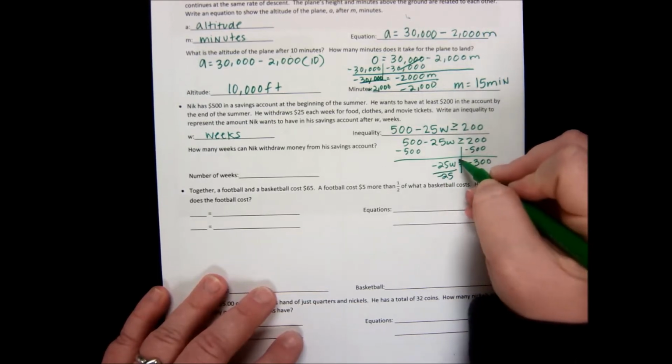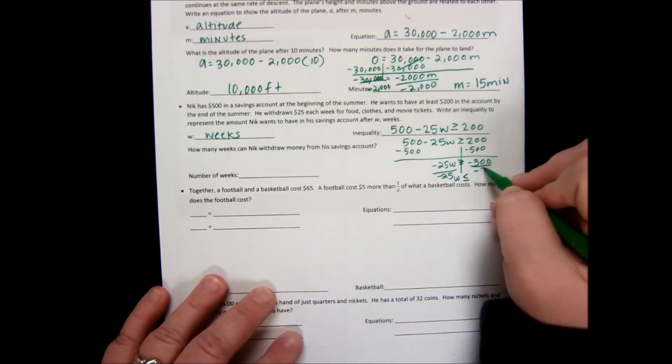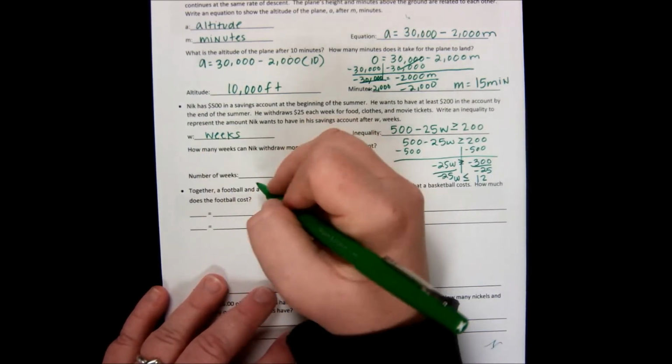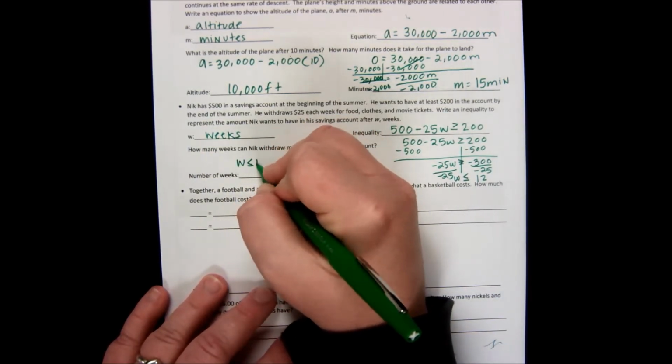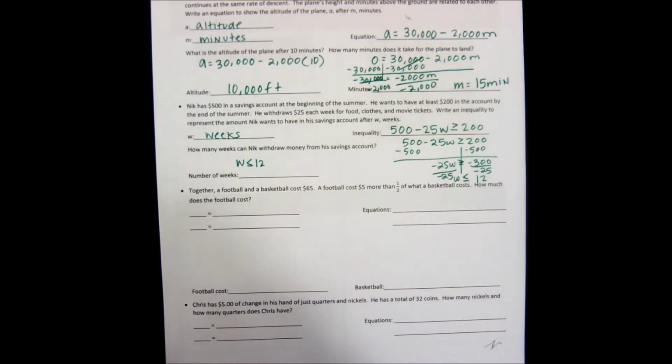Now remember, when I divide by a negative number, what happens to my sign? It flips. So I get the number of weeks has to be less than 12. So W has to be less than or equal to 12. So less than 12 weeks or equal to 12 weeks until he needs to stop withdrawing money.